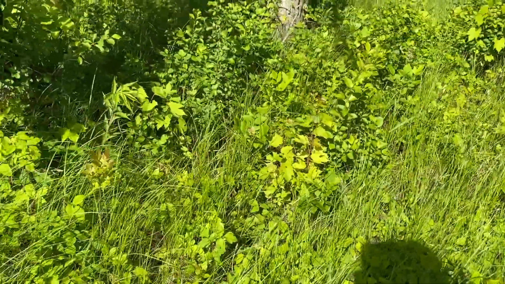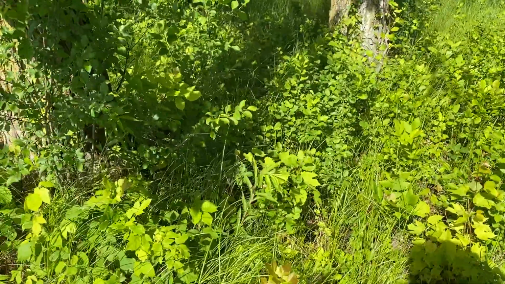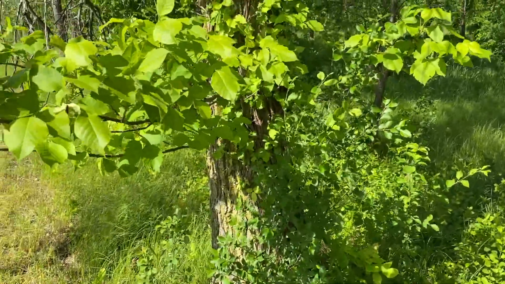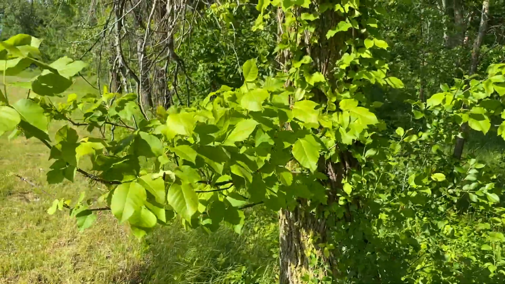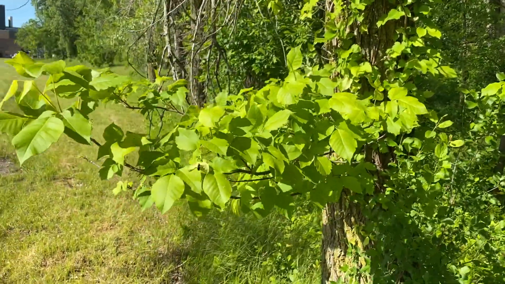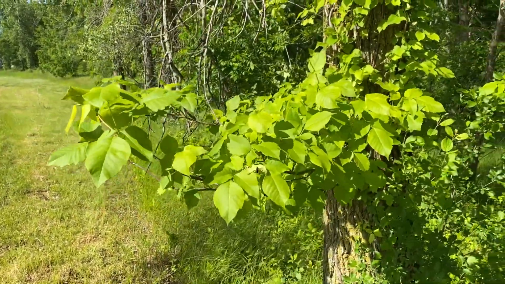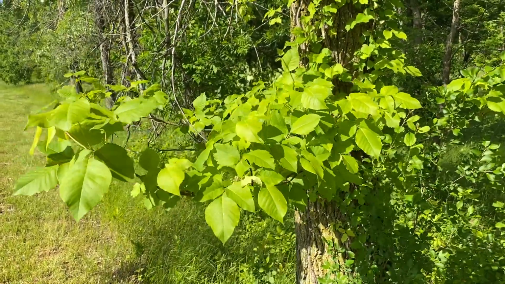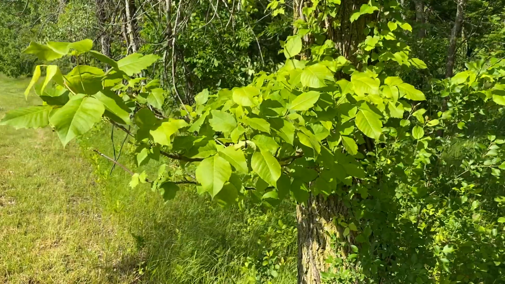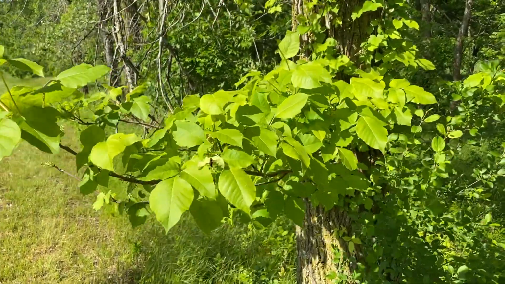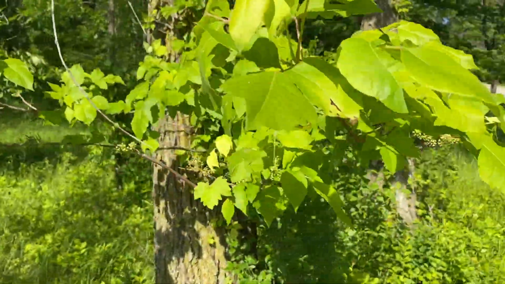Before I leave you, I want to show you a little more variation in the growth form of our poison ivy. Here it is, climbing up a tree. So this is able to grow as a woody vine attached to trees. And what do you know, this is exactly at head height for me. If I was walking through the woods and didn't know what this was, this would slap me in the face. And that's a much worse place, in my opinion, to get the oils applied to your skin.